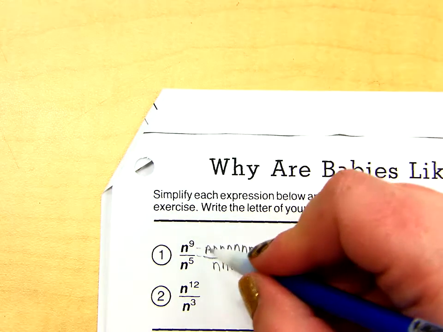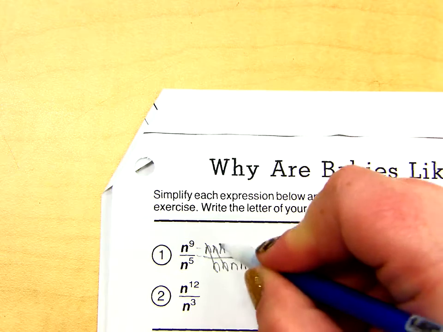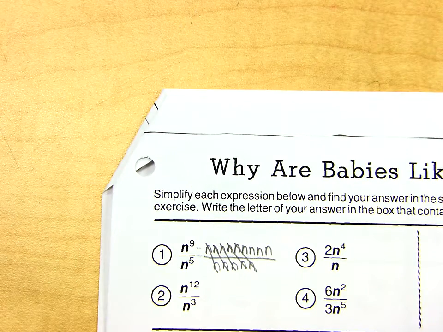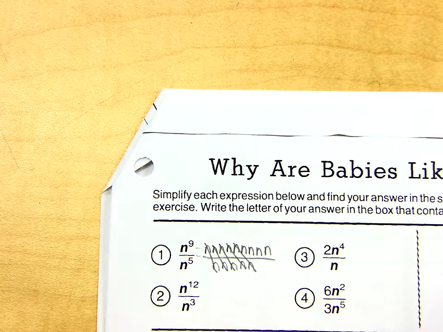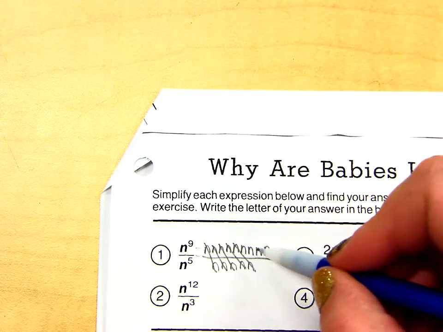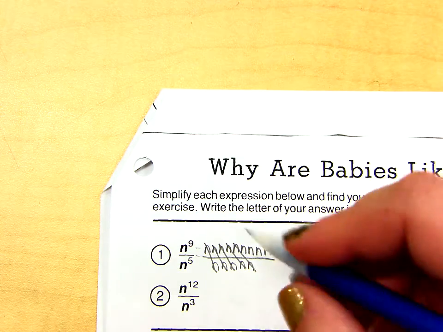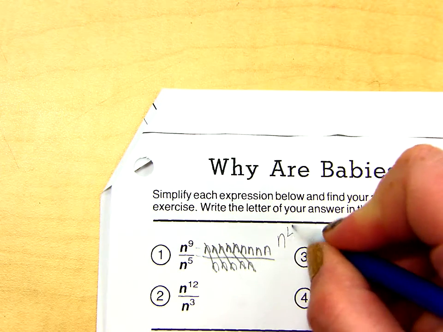Right? And you can reduce them. You can cancel one on top with one on the bottom. Obviously, you wouldn't do this out every time. But there's a nice way for you to visually see what I am left with: N to the 4th in the numerator. So my answer to this one is just N to the 4th.